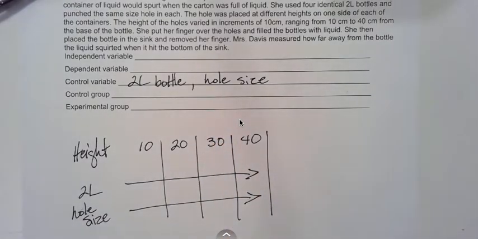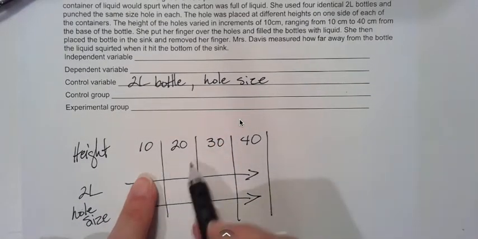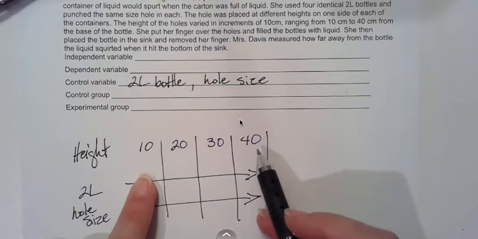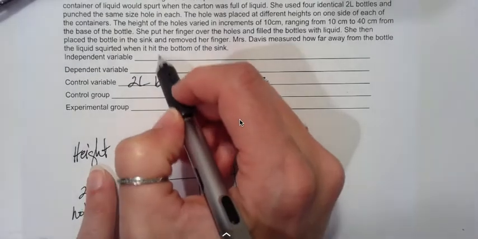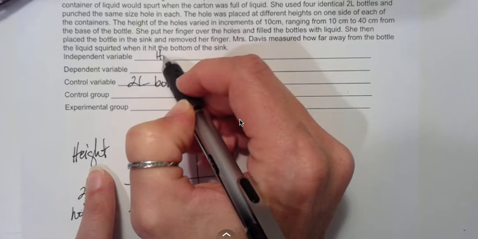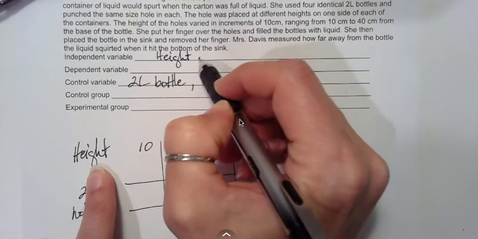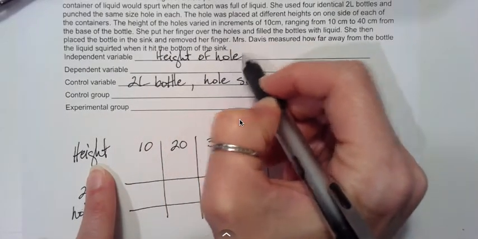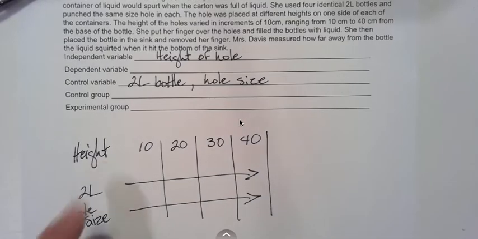I am changing something here. I've got 10, 20, 30, 40 being changed. So that's the independent variable. So that is the height of the hole is being changed. And so it goes on to say she puts her finger over the holes, fills the bottles with liquid, then she placed the bottle in the sink and removed her finger.